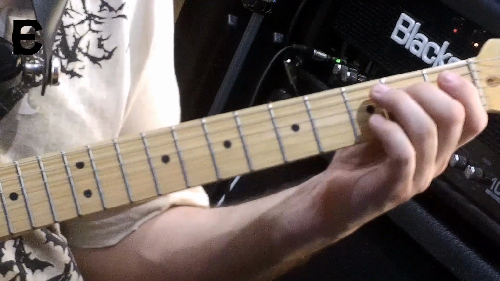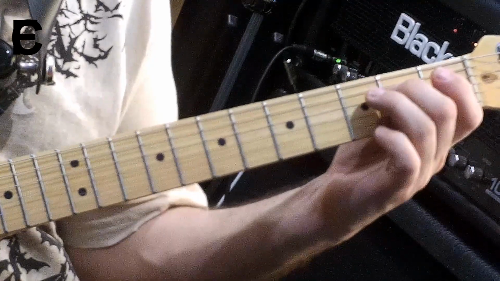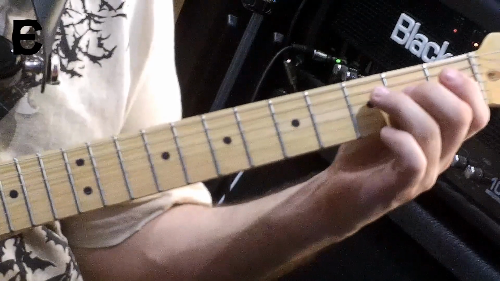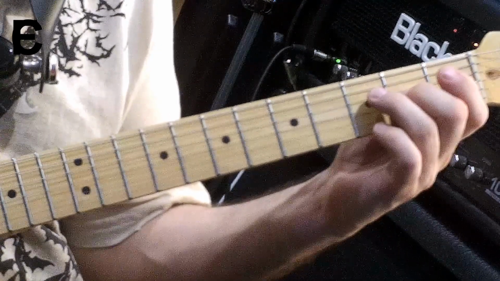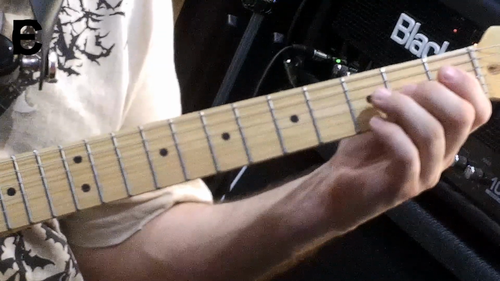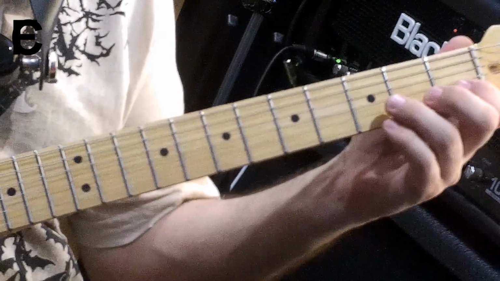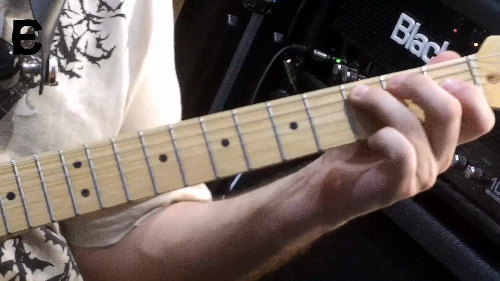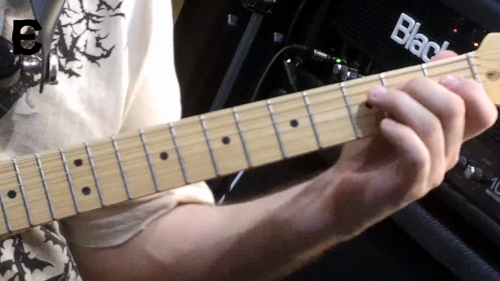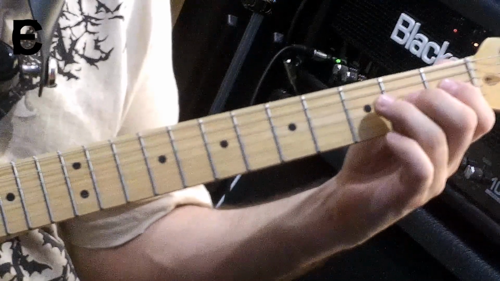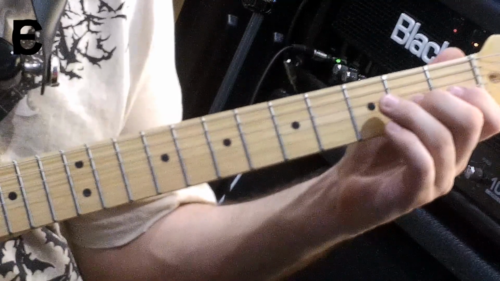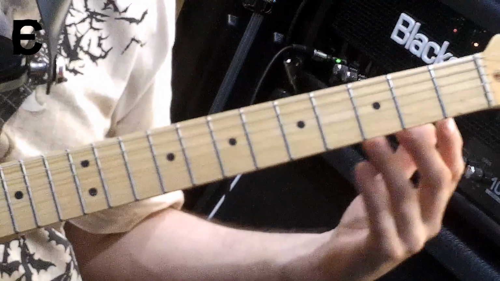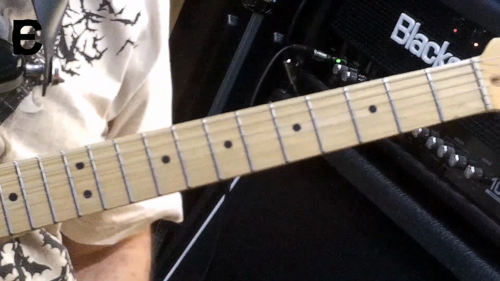Now this is where the trick is we need to remember: there's no E sharp, so E to F is a semitone. Then from F to G, that's a tone. G to A, that's another tone. A to B is another tone, and then from B to C, that's your semitone. So you've got tone, semitone, tone, tone, tone, semitone.